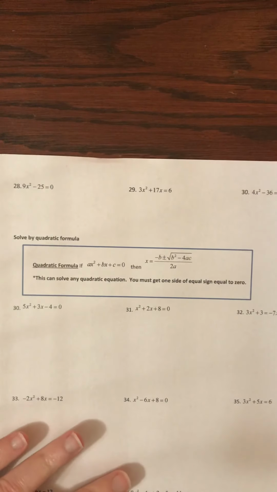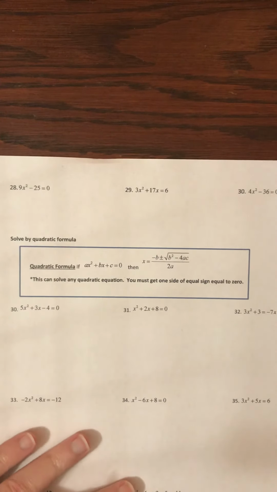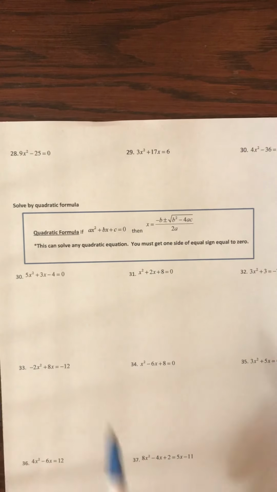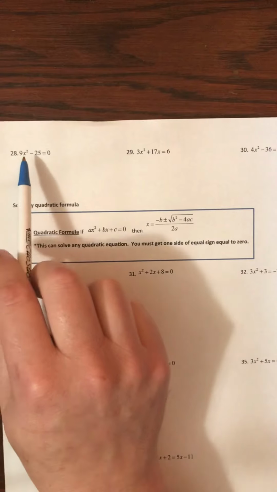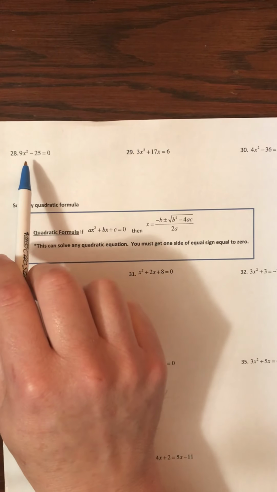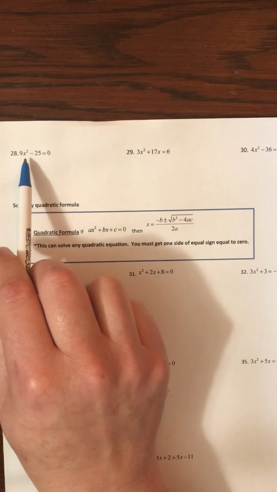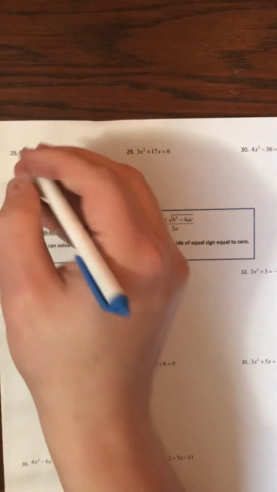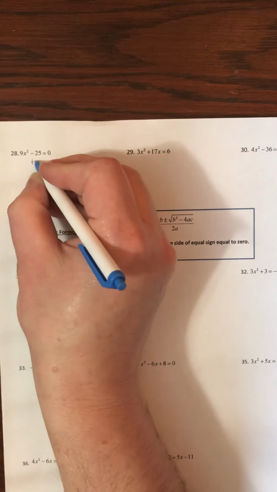What about something like number 28 where you have 9x squared minus 25 equals 0? Oh, wait a minute, this doesn't have 3 terms, does it? It only has 2 terms, and this goes back to what we learned on Tuesday, where we can just say, let's solve for x squared by itself. So I'm going to add 25.